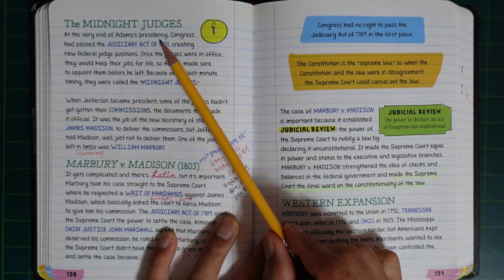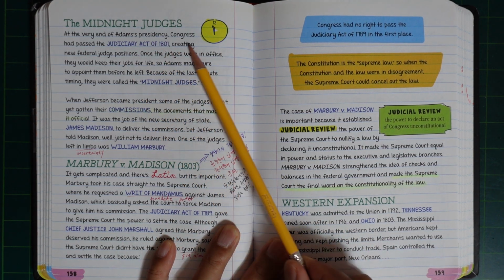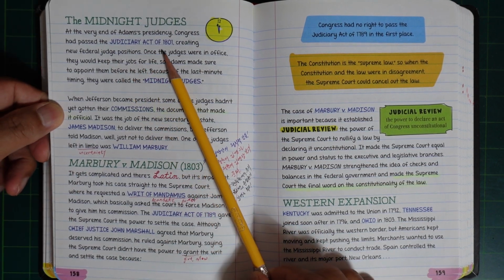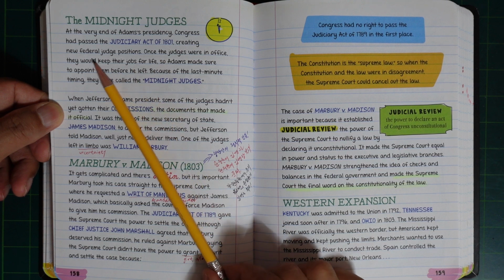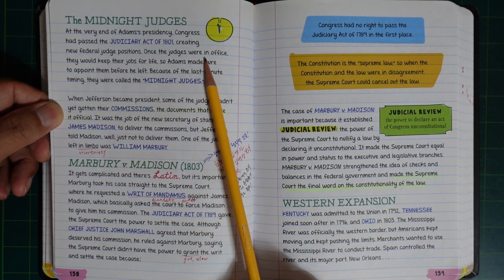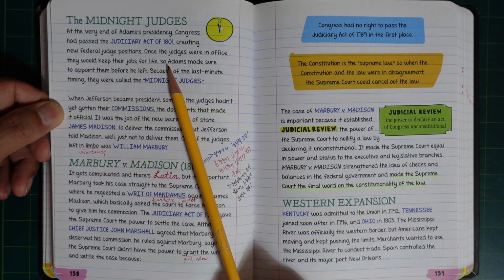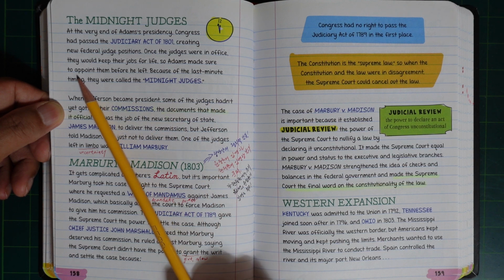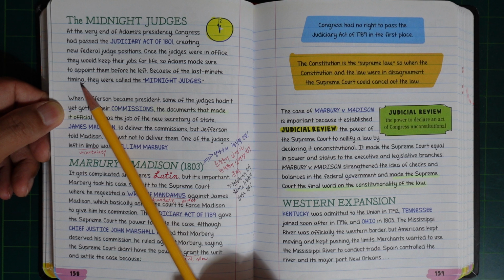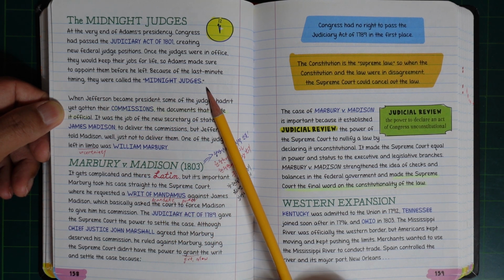The Midnight Judges. At the very end of Adams' presidency, Congress passed the Judiciary Act of 1801, creating new federal judge positions. Once the judges were in office, they would keep their jobs for life. So Adams made sure to appoint them before he left. Because of the last-minute timing, they were called the Midnight Judges.